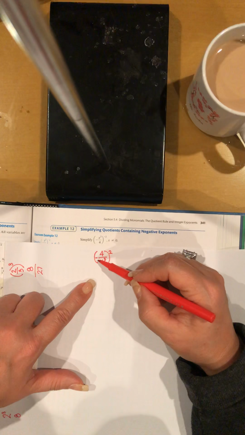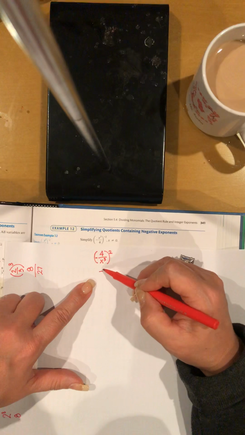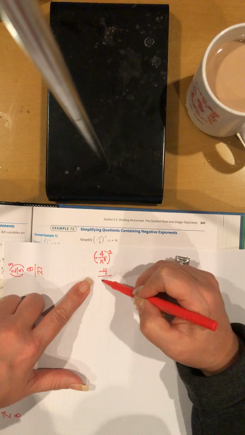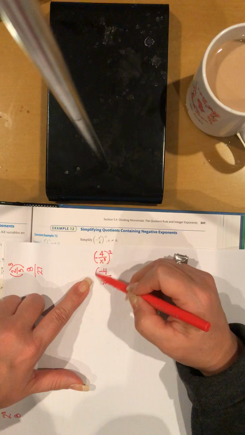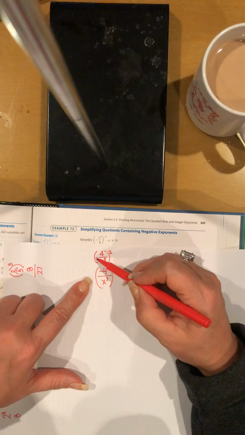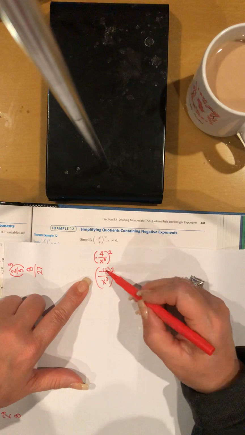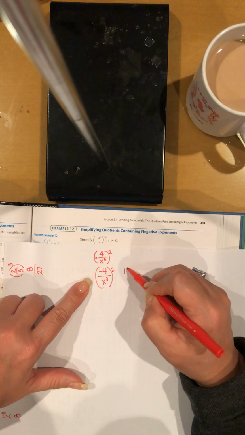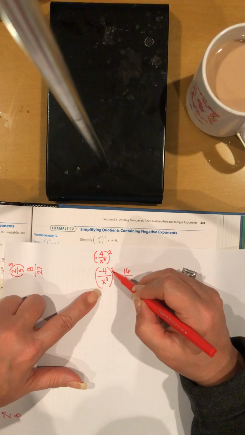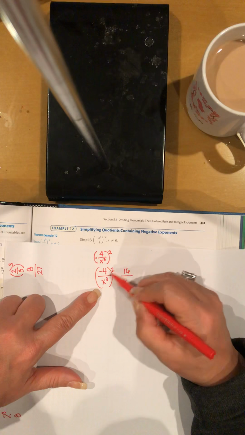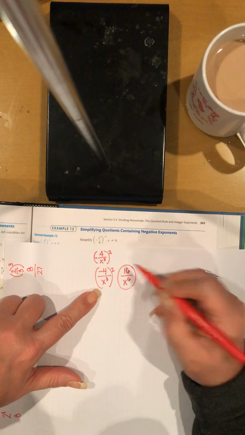You could also think of this as a negative 4 if you want to do that, or you just have to square all 3 of these. So negative 4 squared is 16, and x cubed squared, remember you multiply these and you get x to the 6. So that's your answer.